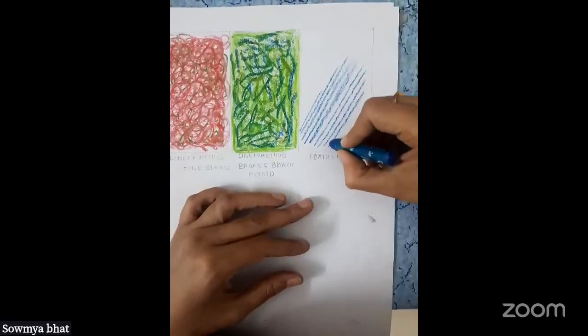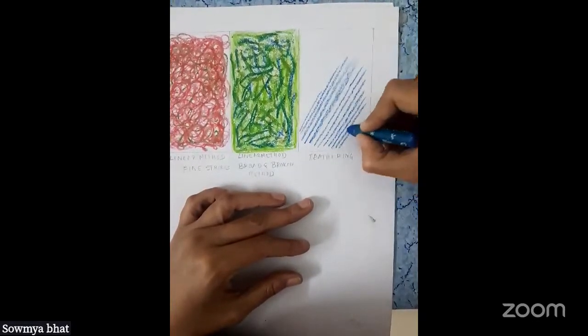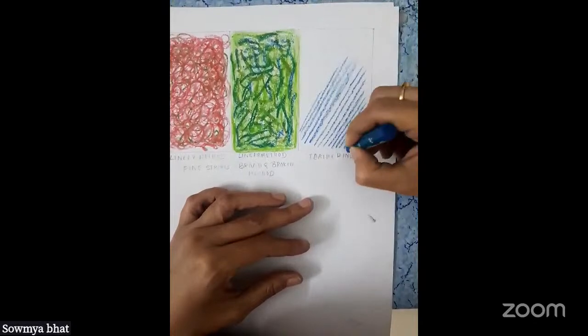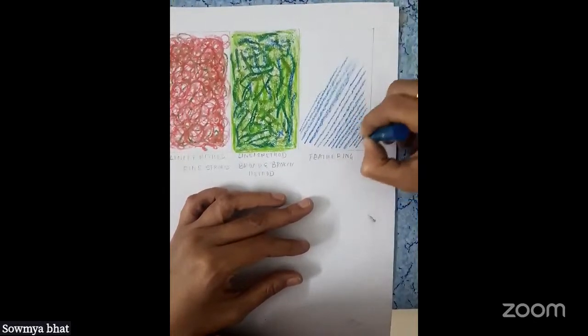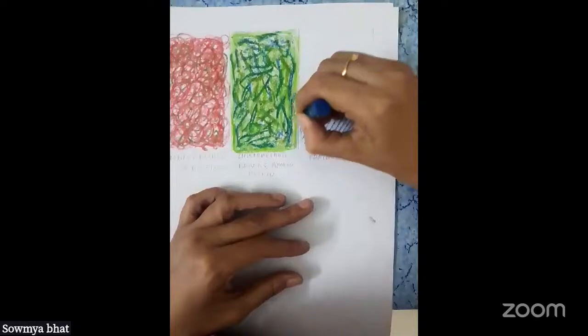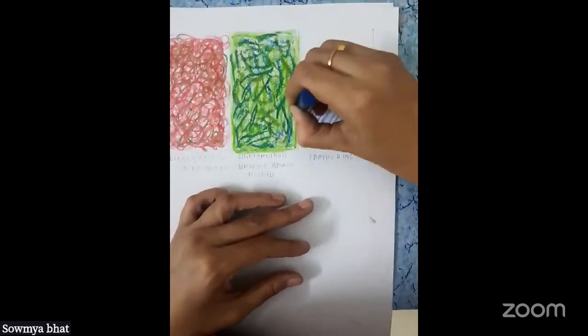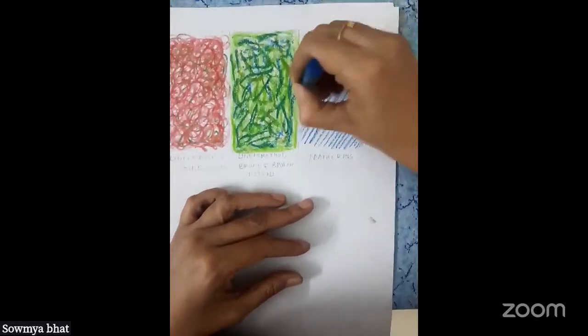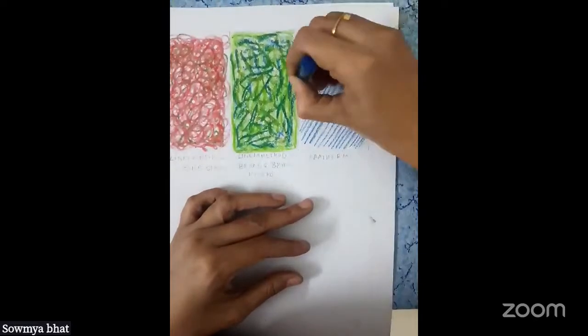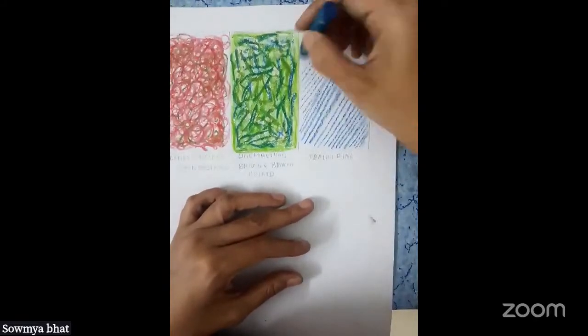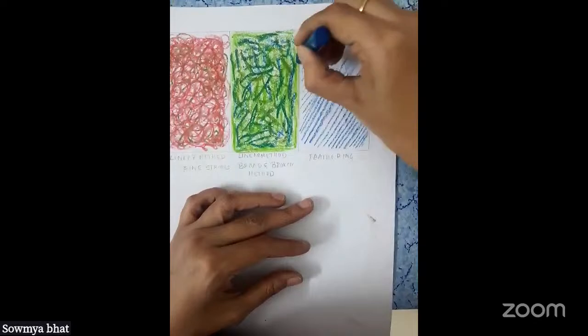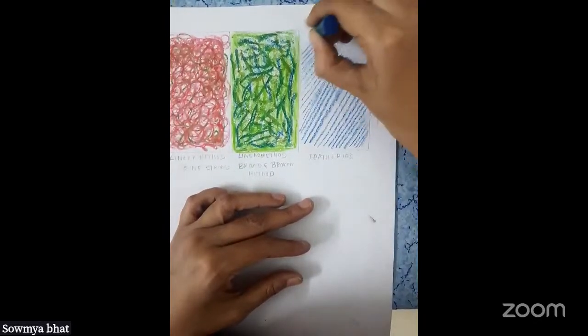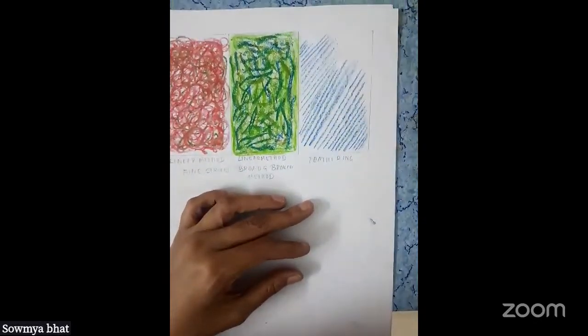In the center of this rectangle box, I'm just drawing these fine lines. Try to keep them as thin as possible. Don't put too much pressure on the crayon you're holding, then you will get very fine lines. If you put pressure, you will get very thick lines.